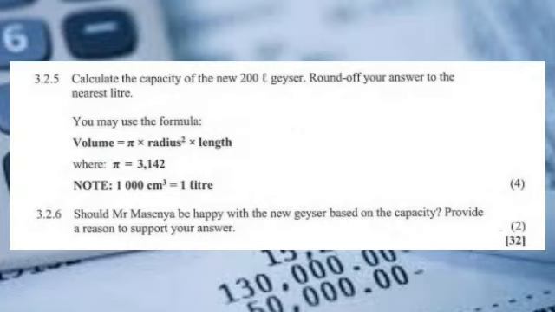In 3.2.5 it says calculate the capacity of the new 200-liter geyser. Round off your answer to the nearest liter. You may use the formula volume is equals to pi times radius square times length. So we are working with the volume of the new geyser, which is the 200-liter geyser.